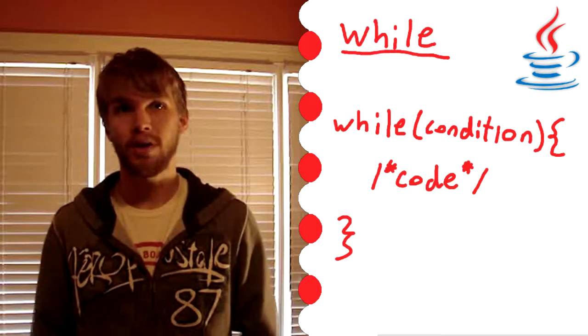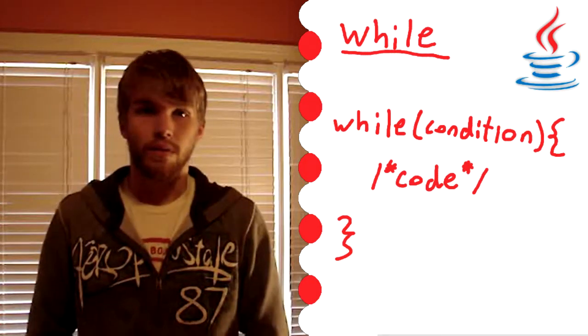So it's possible that if you don't design your program very well, that condition is never resolved, and it'll just keep going infinitely, and your program will never end. So that's something to be careful of. And well, that's true for all loops.